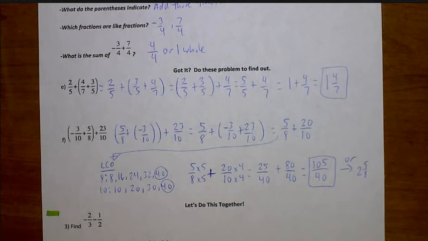So now that we've been just focusing on addition, let's move on to subtraction. So number 3, find what negative 2/3 minus 1/2 is. The first question we want to look at, of course, is, are these like fractions? Explain. Well, the answer is simply no. The denominators are different. 3 and 2 are different.